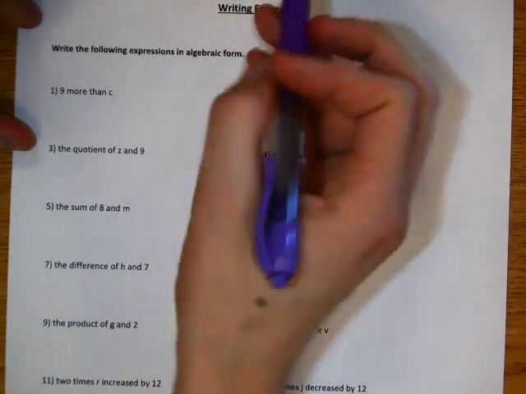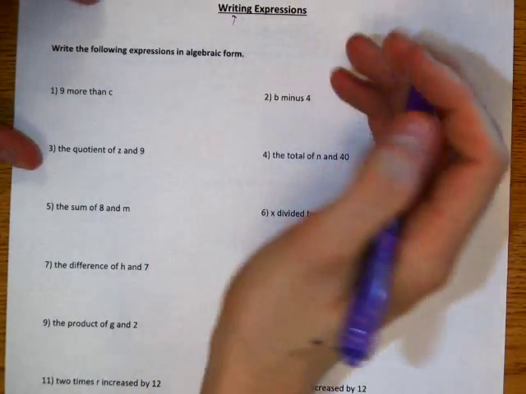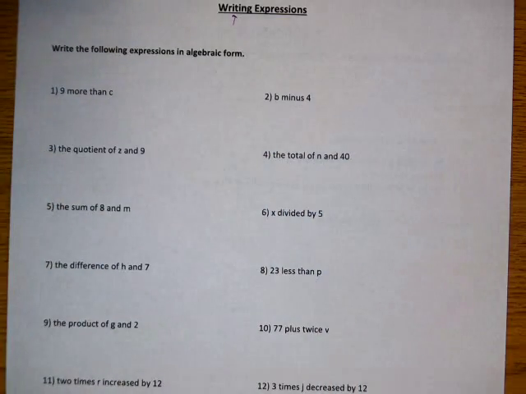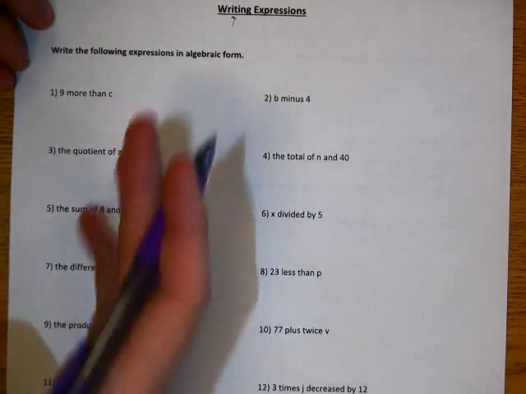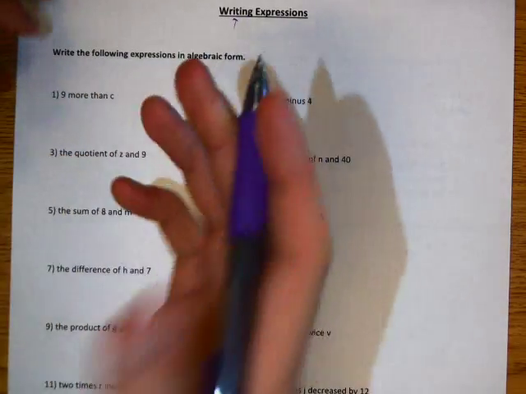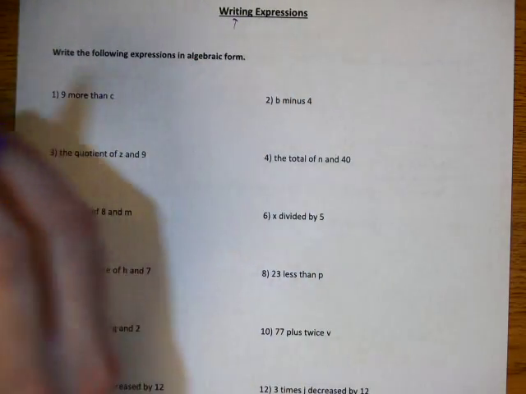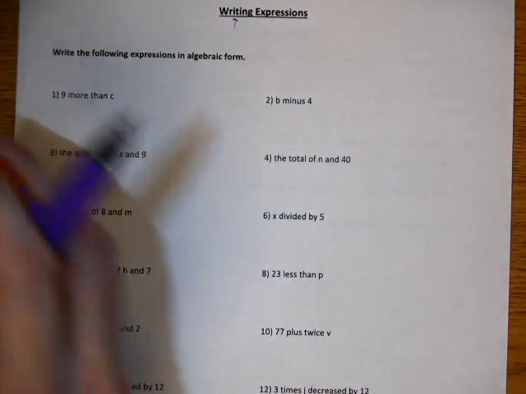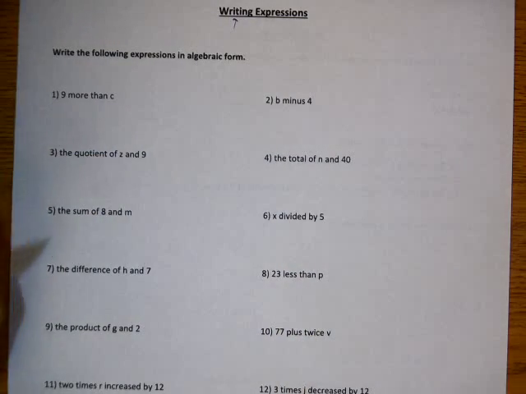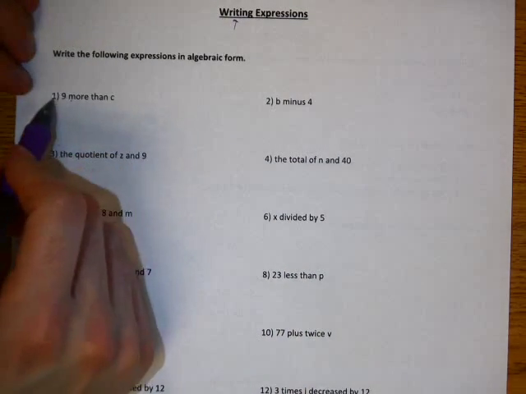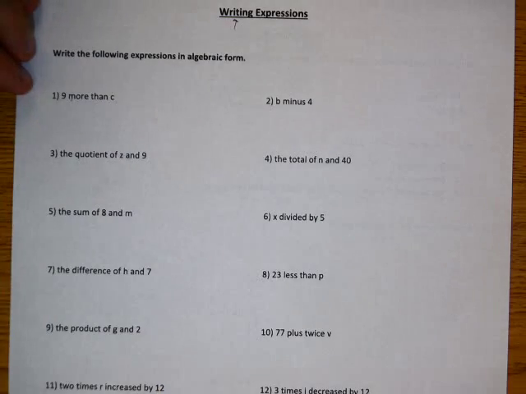So we're going to practice writing expressions. Writing expressions is just taking the English words and translating them into a mathematical expression, equation, or mathematical sentence. So we're going to use numbers, letters, and symbols to express this English sentence. All right, so how do we do this?